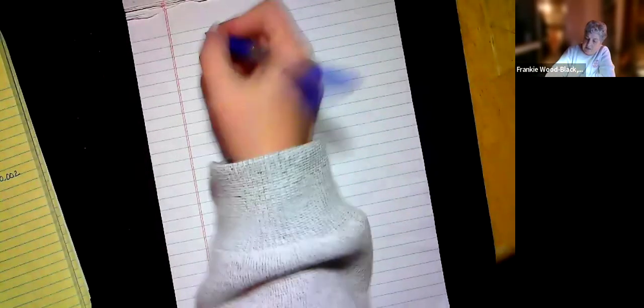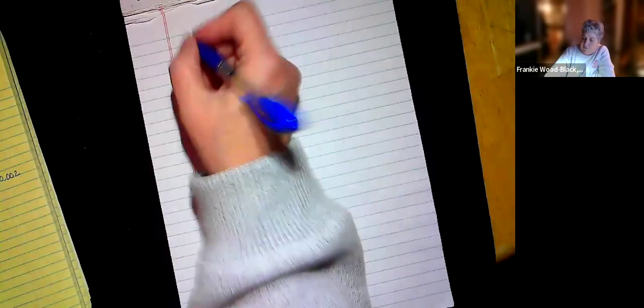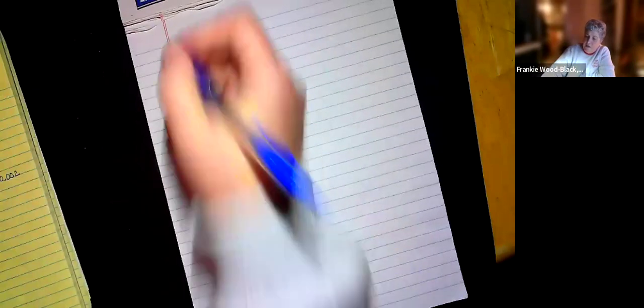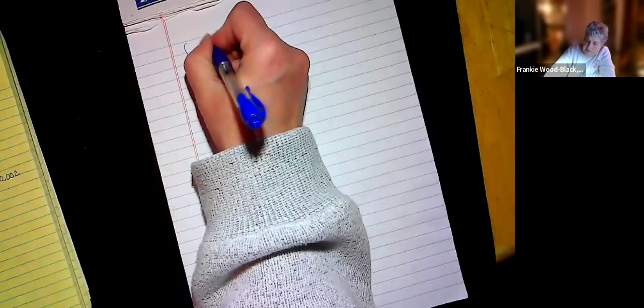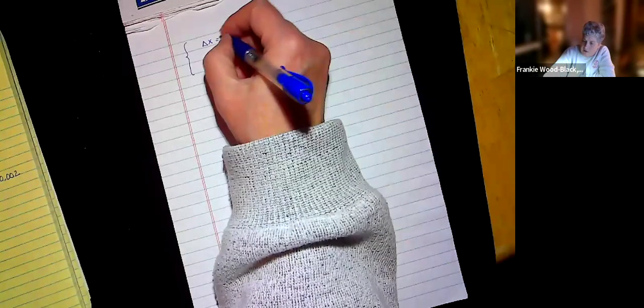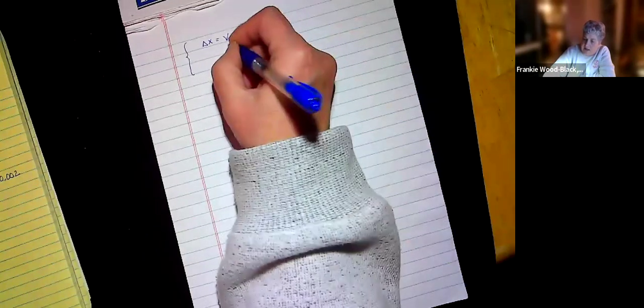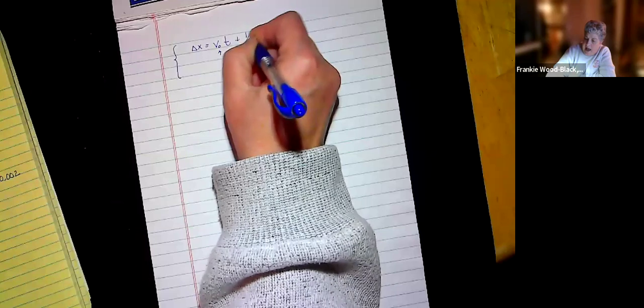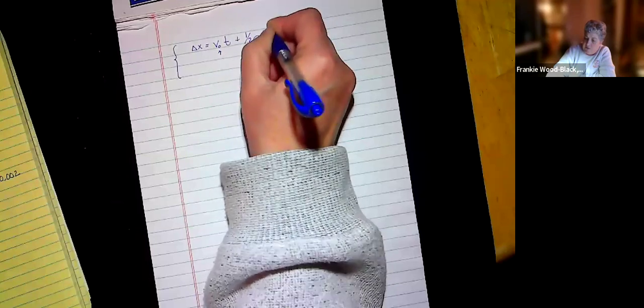So let's go back and look at another. We're going to find in our toolkit 3 equations for kinematics. One is a change in position is equal to initial velocity times time plus 1/2 acceleration times time squared.